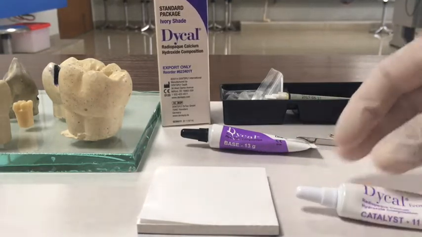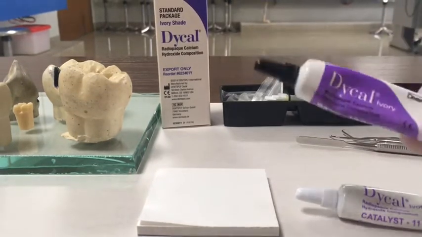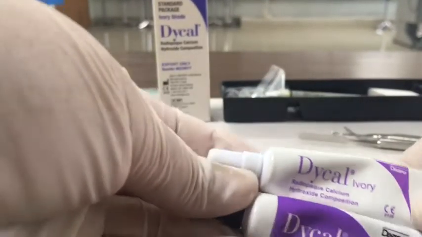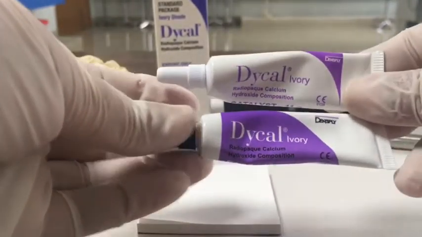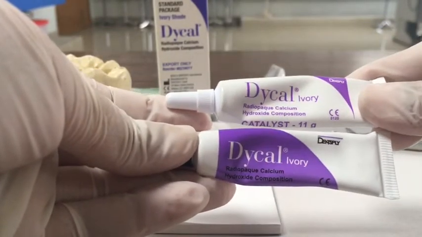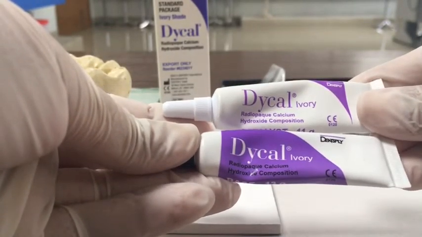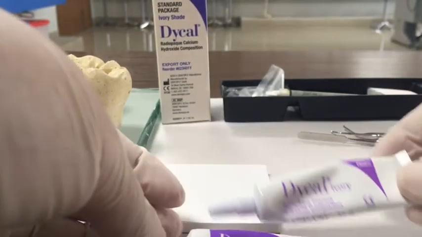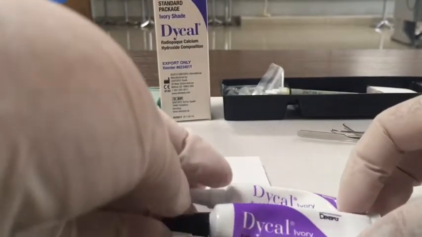Now here we have calcium hydroxide cement which is supplied in a two-paste form. One is the base and the other is the catalyst, and we are going to mix the two pastes together on a mixing pad to get our calcium hydroxide cement. The calcium hydroxide that we are using is the setting type, which is used as a liner beneath restorations.